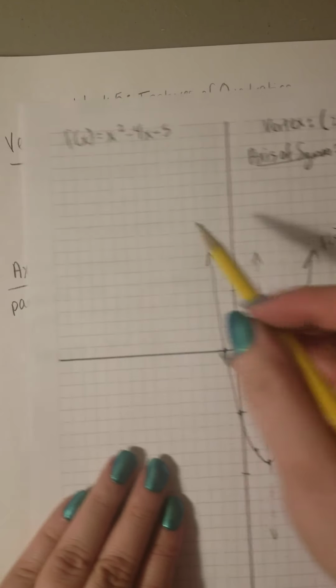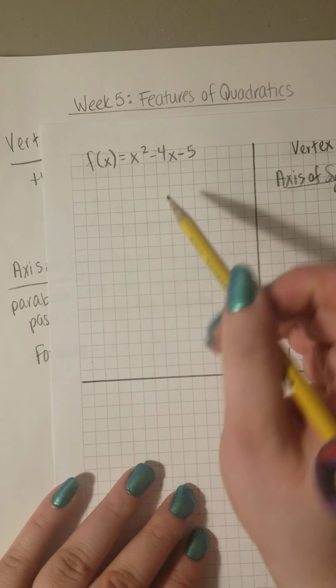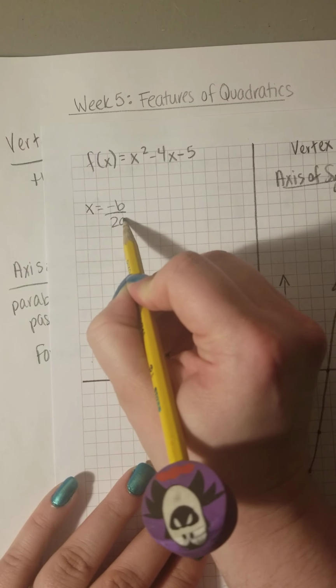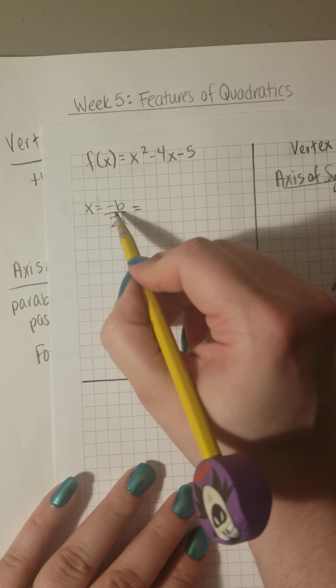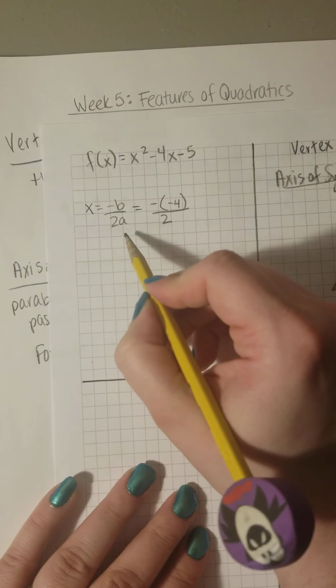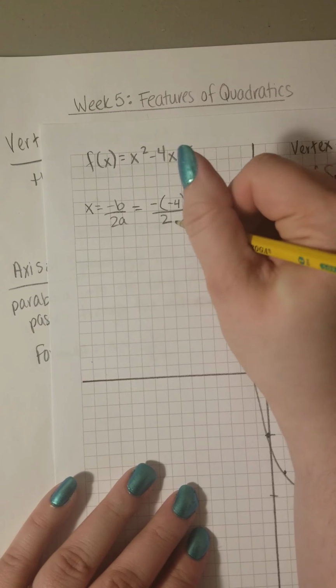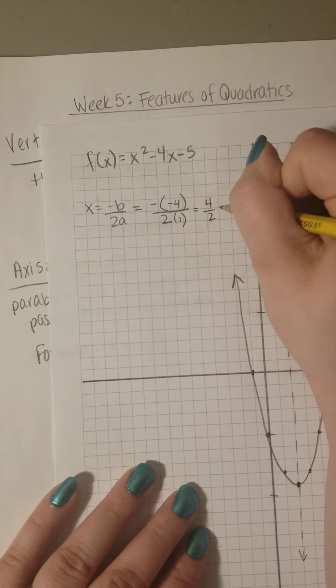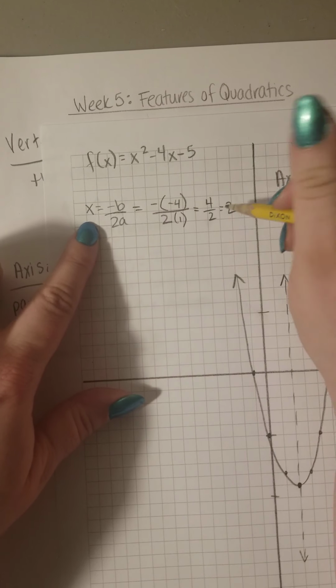And if I had wanted to use the formula instead, remember we said that x equals -b over 2a, then this would be equal to negative of -4 over 2 times a, 2 times 1, which would be 4 over 2, or 2. So x equals 2.